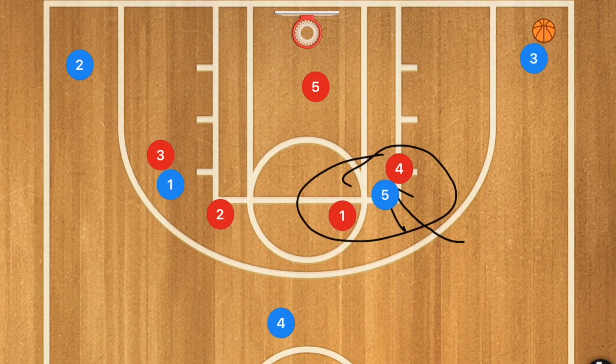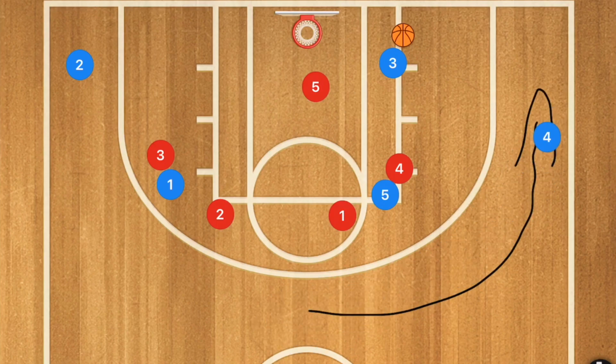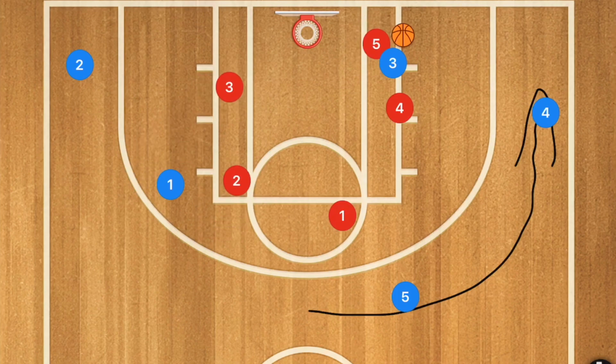He could then kick that ball out, and player 3 could then drive or cut towards the rim and receive that pass while he's cutting towards the rim. Player 4 could then loop around to cover player 3's position. Player 5 could then pop back out, in which case we have collapsed this defense to a point where we have created an open shot with player 4. Now, this is just a simple play. They do get more advanced, but this is just a simple offense that I wanted to share with you today.